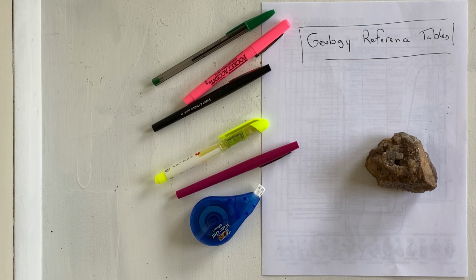Okay, hi Geology, here we go. Week 3, assignment 2, working on our geology reference tables.